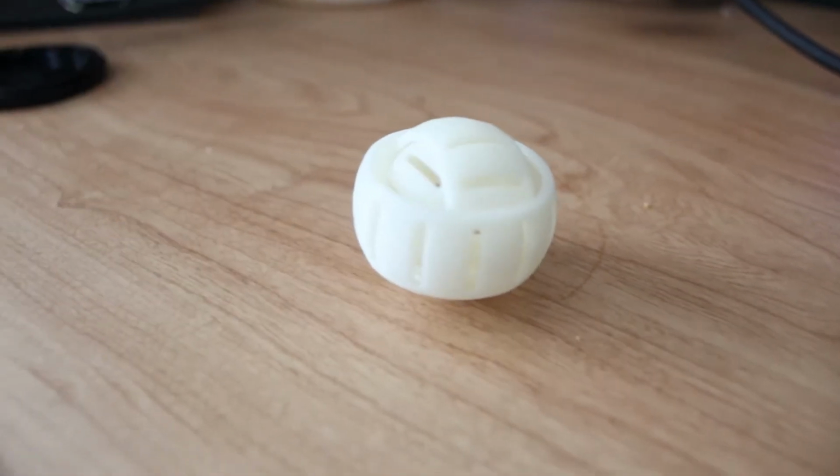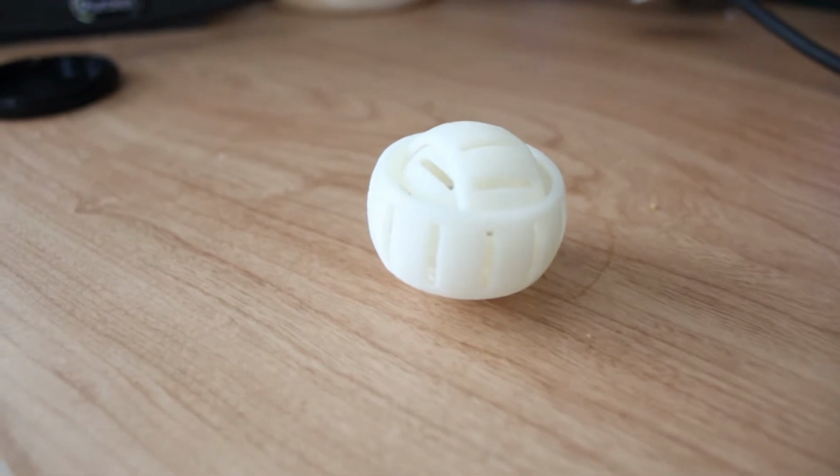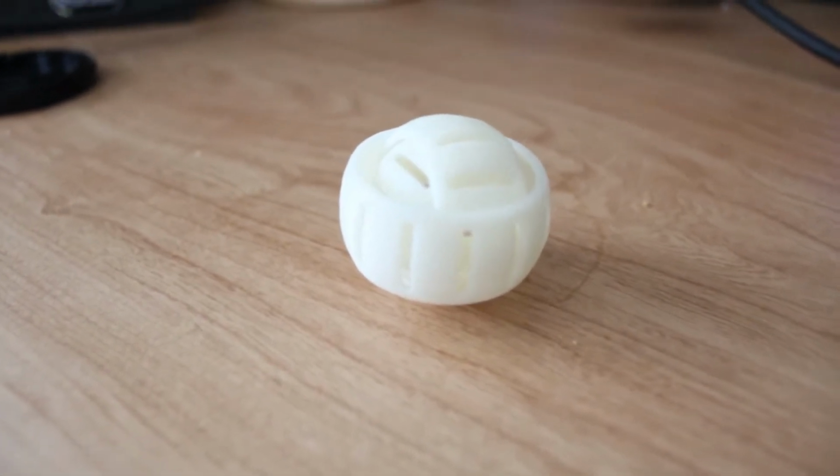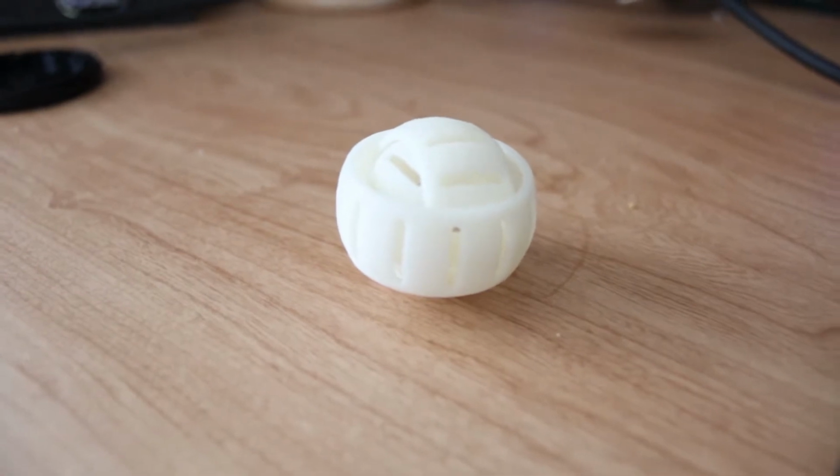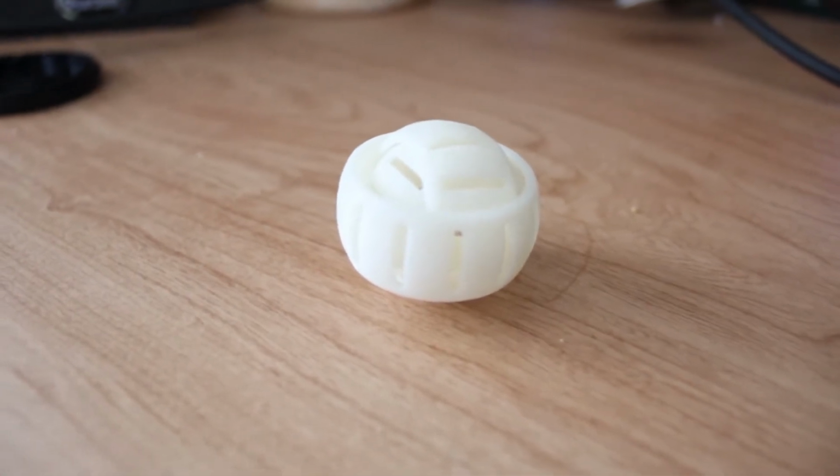So what I'll do is hop on my computer, I'll show you where I got the part from, I'll also post a link to the part in the video description, and then I'll send this job to the printer and I'll show you the various stages of printing.